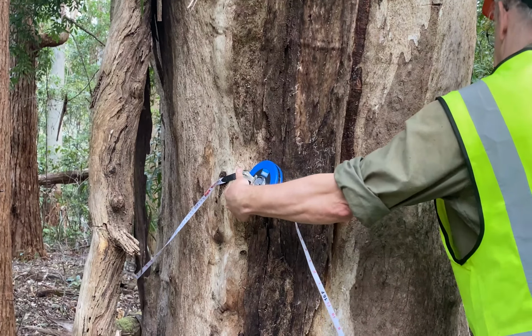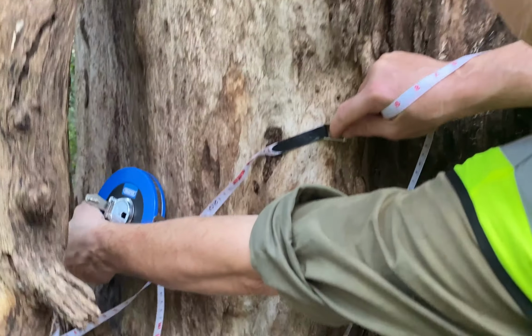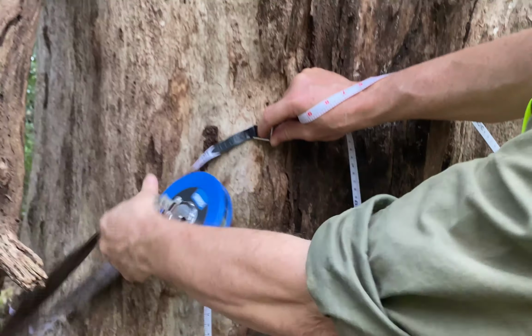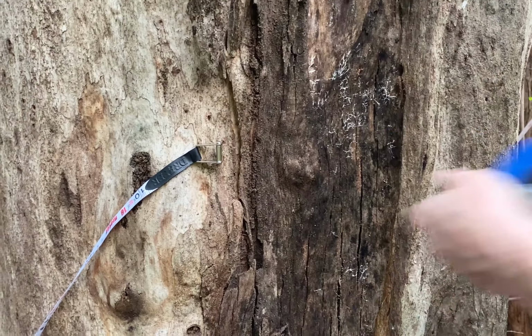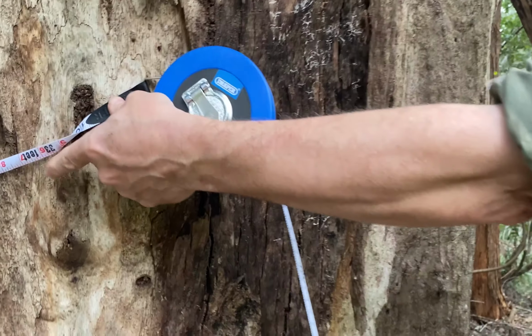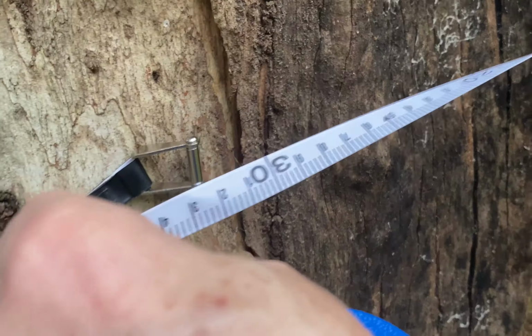Now, because this is a live tree, we measure what is called the DBH, which is the diameter at breast height.